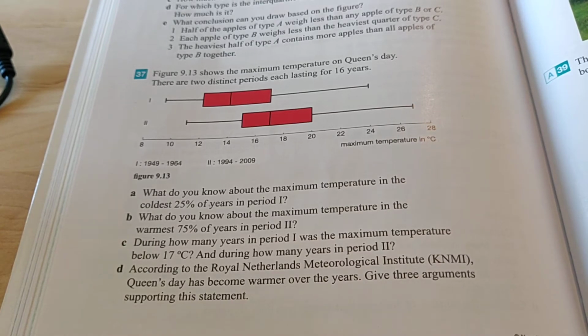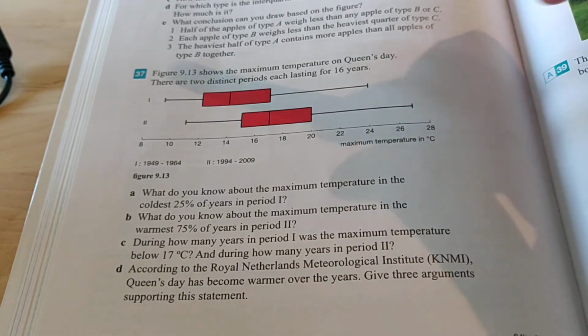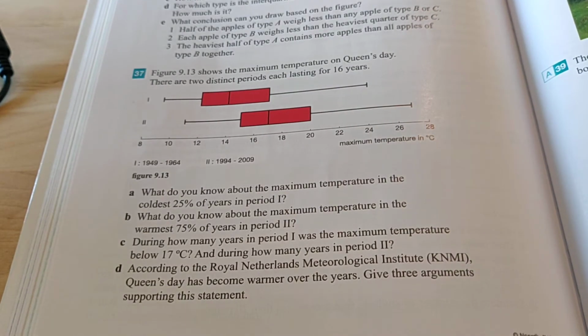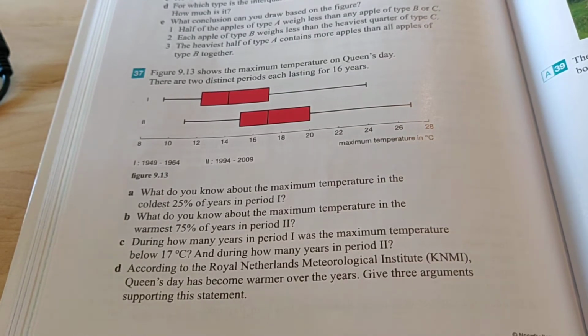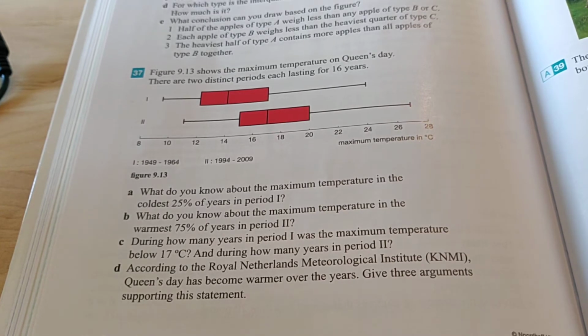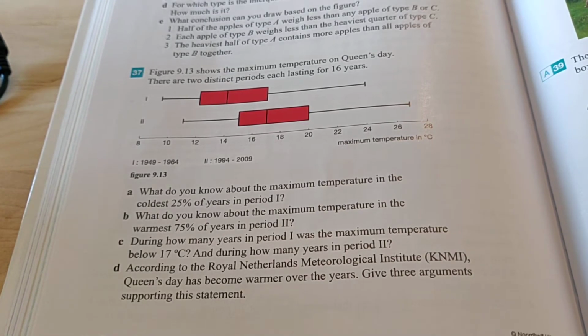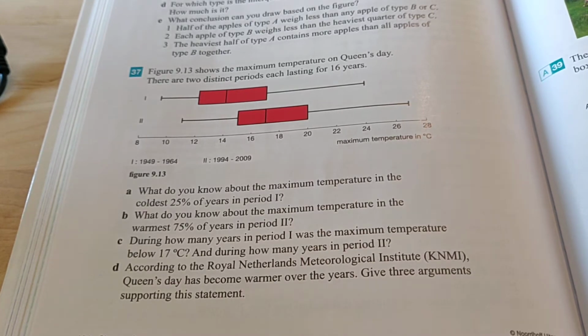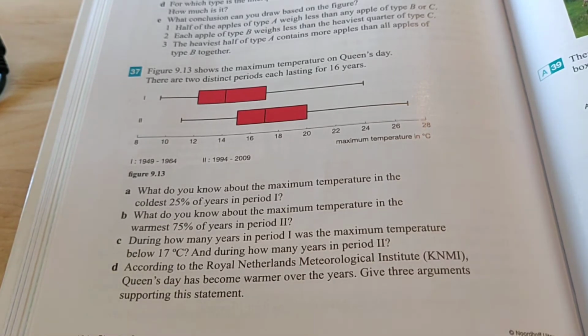Alright, here's another video for 3VT about exercise 37 from chapter 9. Earlier you learned how to draw box plots, and now we're going to do an exercise where you have to read some information from a box plot. I think reading information from a box plot is actually easier, but I want to show it to you anyway, because maybe there's someone who doesn't understand.